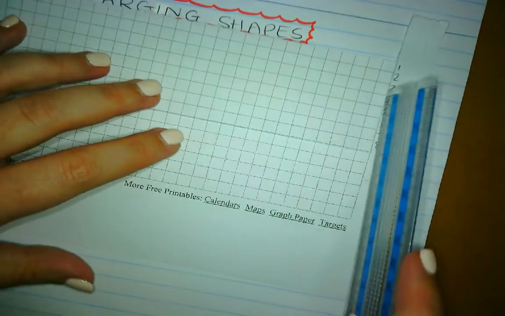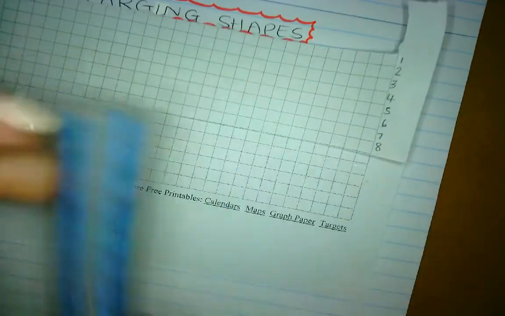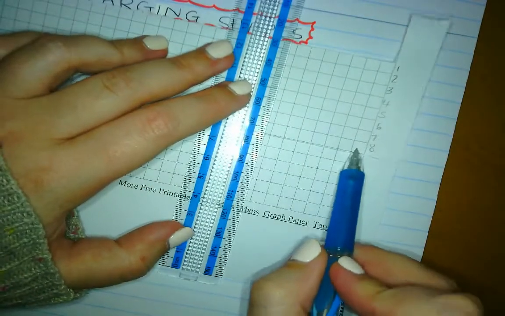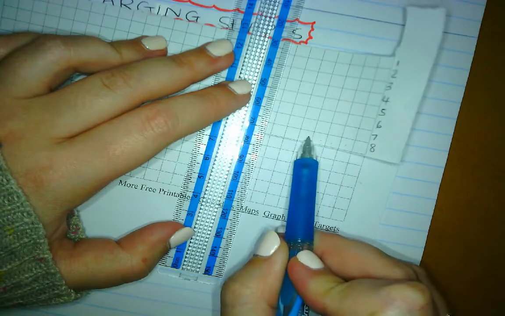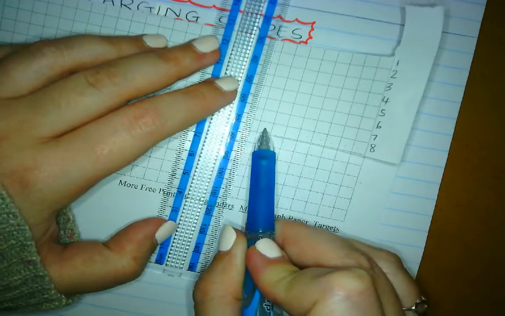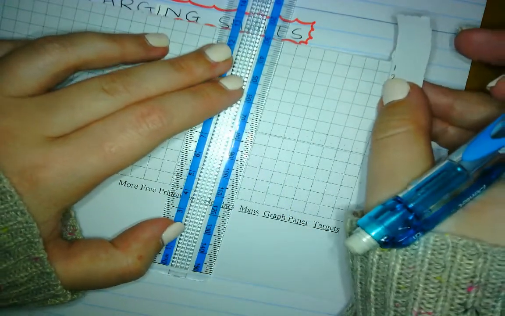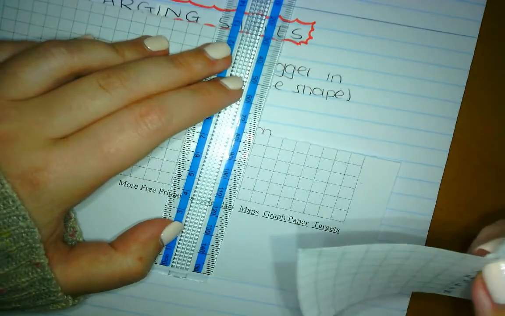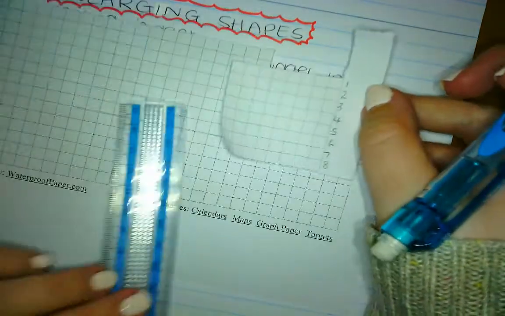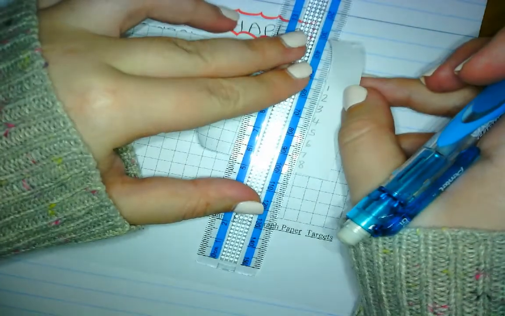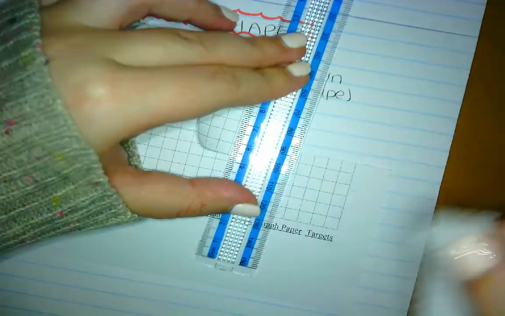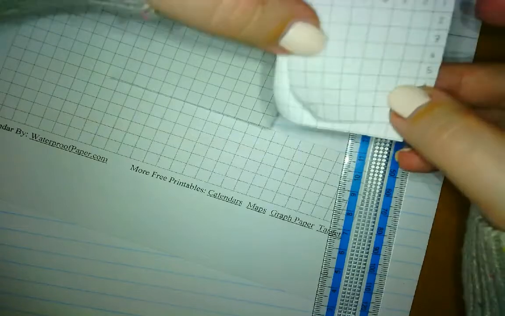Then I'm going to count 8 blocks to the side. 1, 2, 3, 4, 5, 6, 7, 8. And then I'm going to cut down. So that means I've now got one full block. Okay, 8 by 8 block. You're going to see it's exactly the same as this one over here.